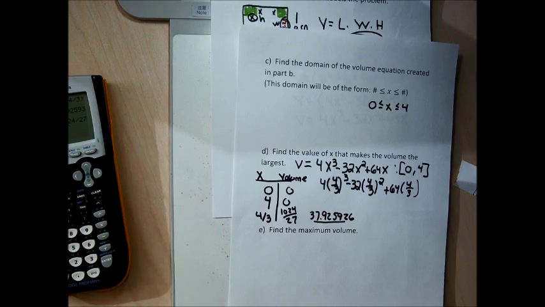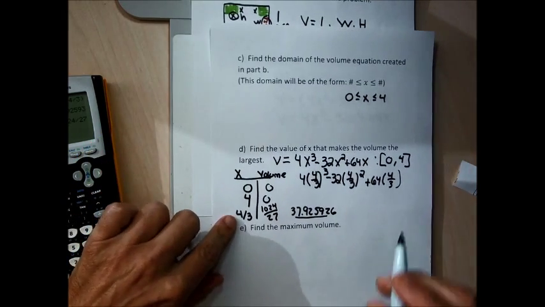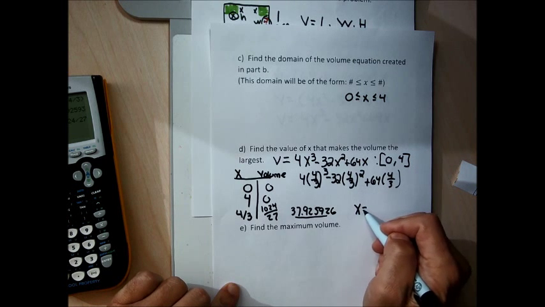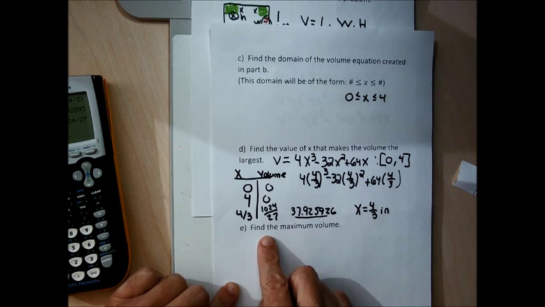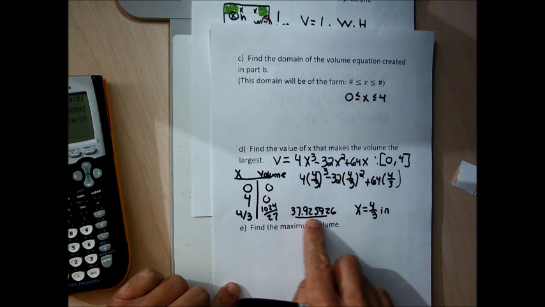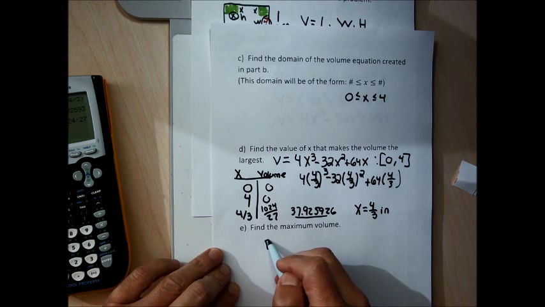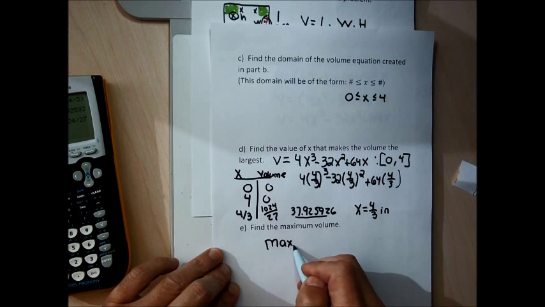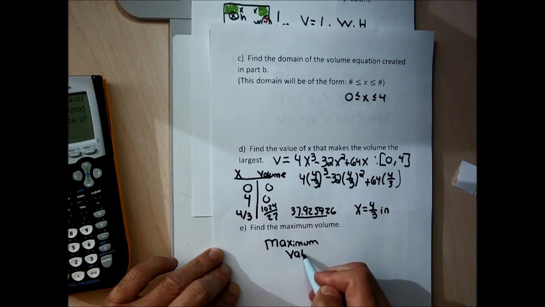So now I can answer part D. The value of x that makes the volume the largest is x equal to 4/3. And because my cuts are in inches, I'm going to say x equals 4/3 inches. Find the maximum volume. That is a decimal version of the maximum volume. That's a fraction version of the maximum volume. I prefer the fraction, but I live with the decimal.